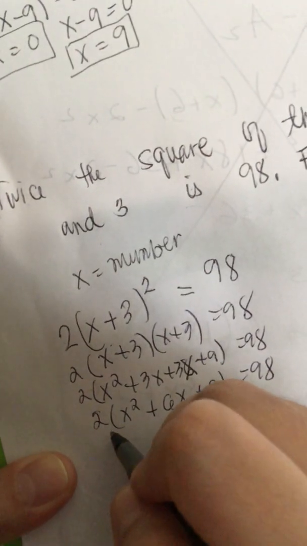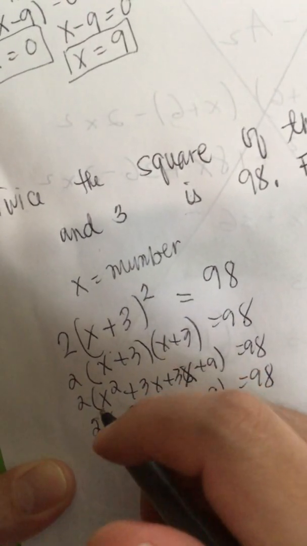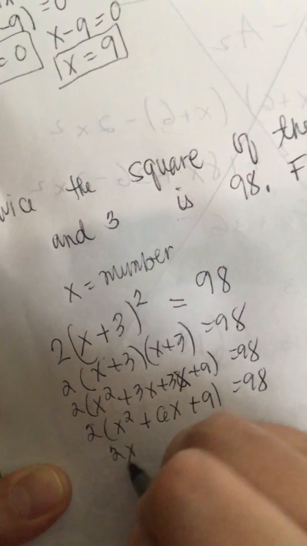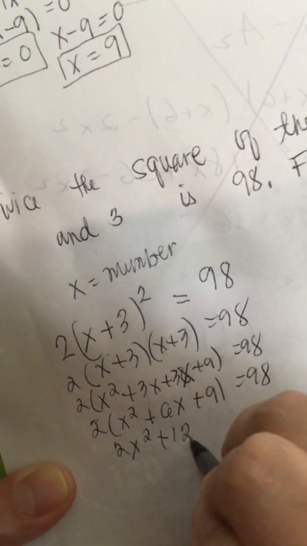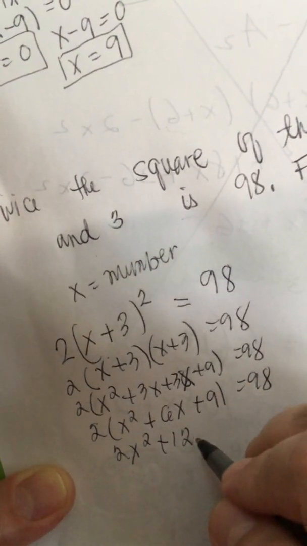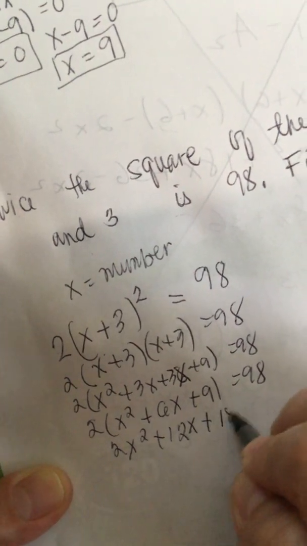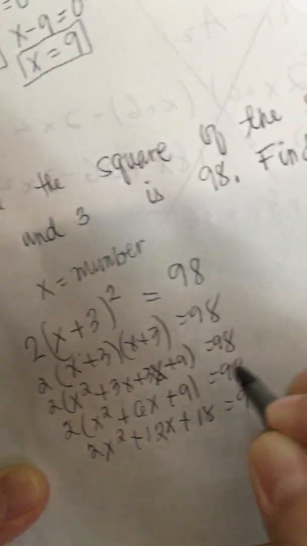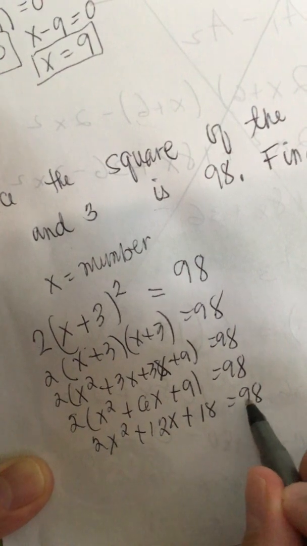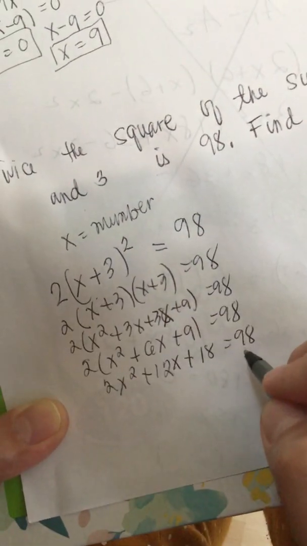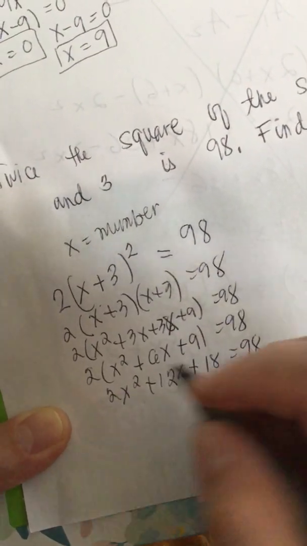So now we distribute the 2, and we got 2x squared plus 12x plus 18 is equal to 98. So now we put this 98 on this side. So minus 98 and plus 18.